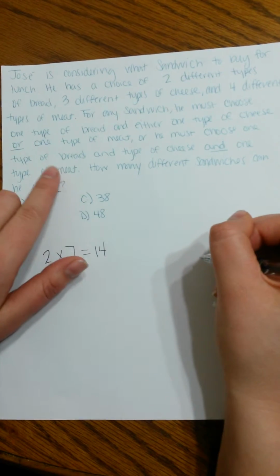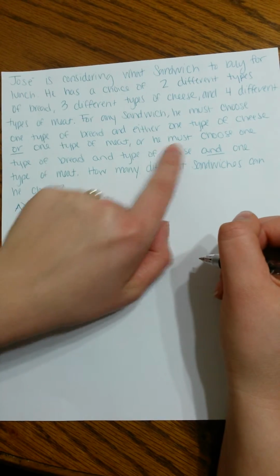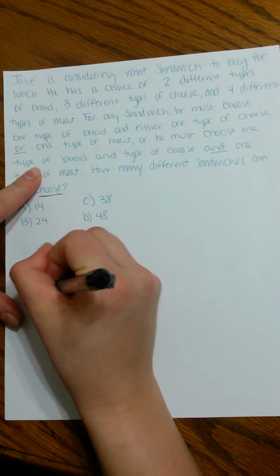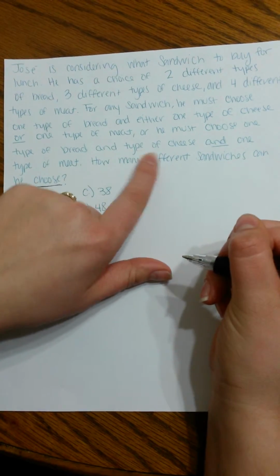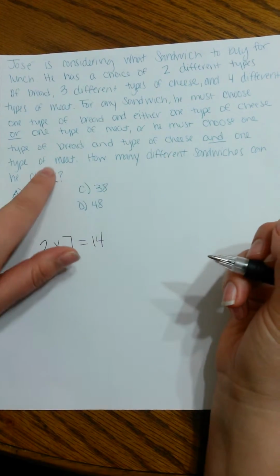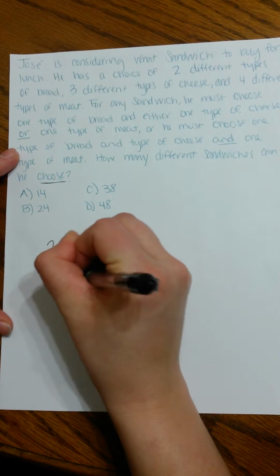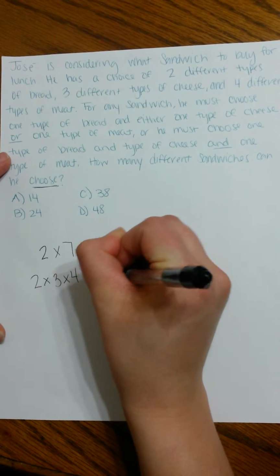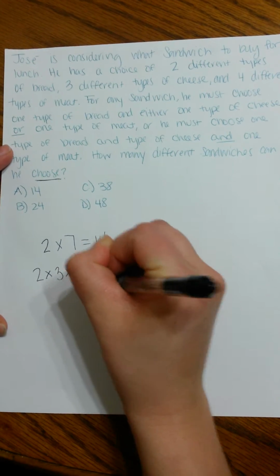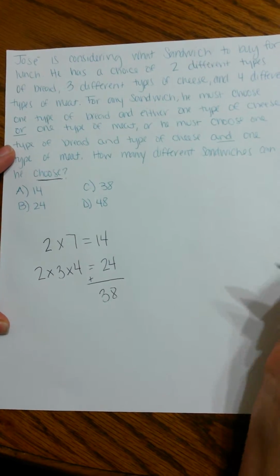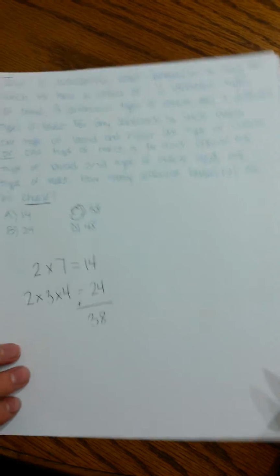So the next sandwich he can choose is 1 type of bread, so that's going to be 2, 1 type of cheese, and 1 type of meat. If he has to choose cheese and meat, that's going to be times 3 times 4, which is 24. Whenever you add those 2 together, you get 38. So therefore the answer is C.